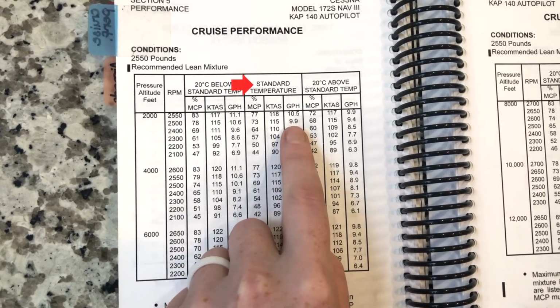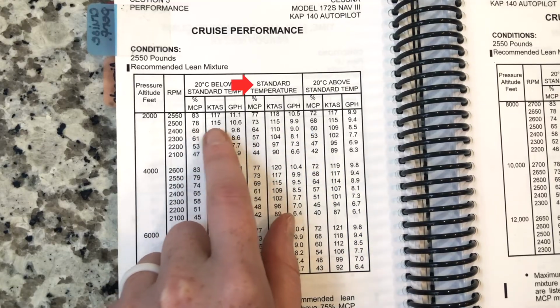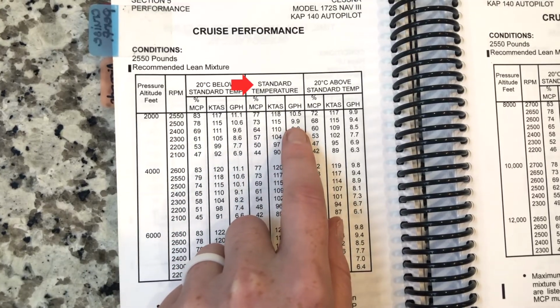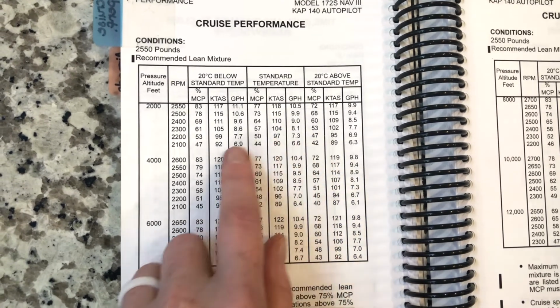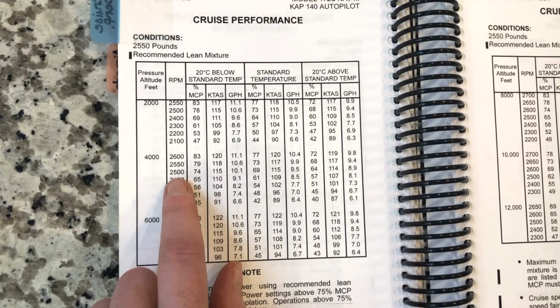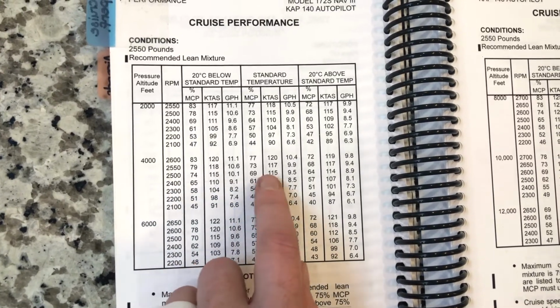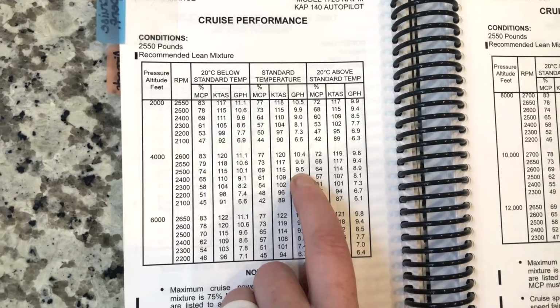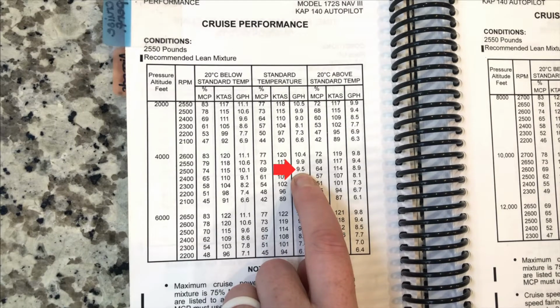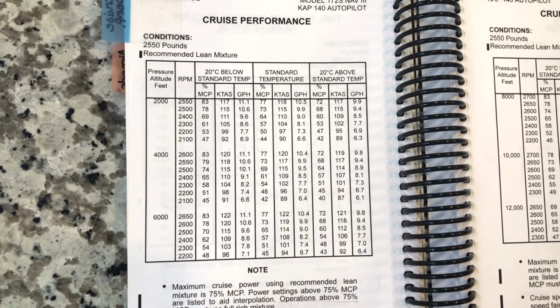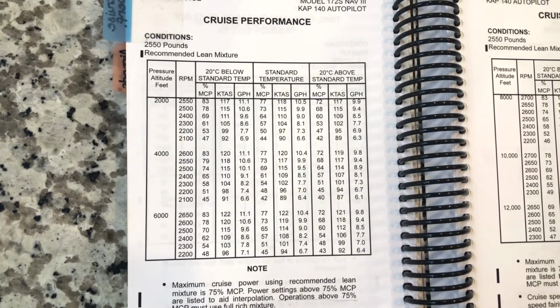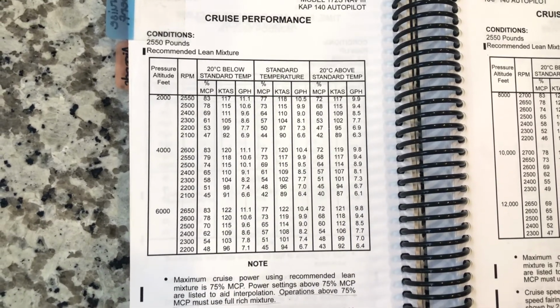It's a standard day in temperature, so I'm going to be burning 9.9 gallons per hour at 2,000 feet in pressure altitude. 2,500 RPMs, standard day at 4,000 is 9.5 gallons per hour I'm going to be burning. So for me, and for the sake of this video, I'm going to overestimate and call it 10 gallons per hour I'm going to be burning.